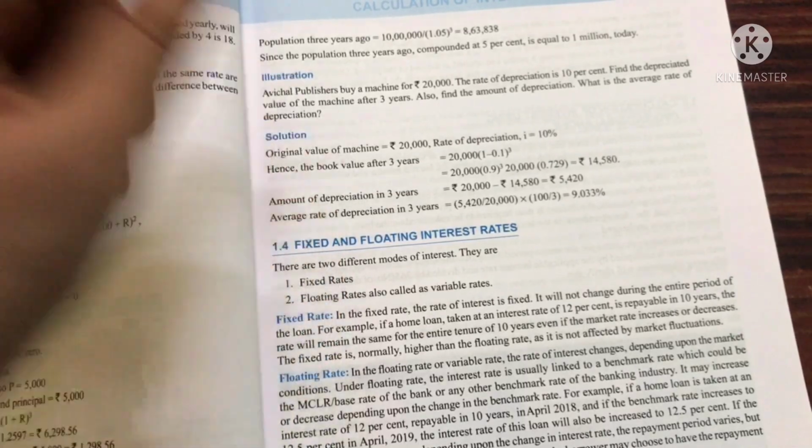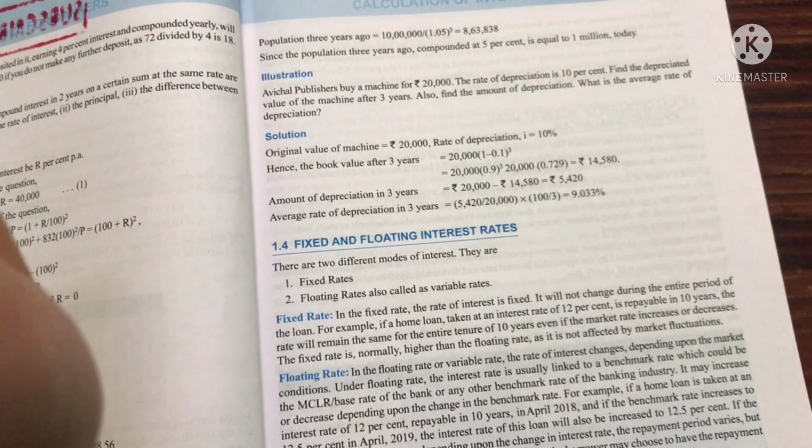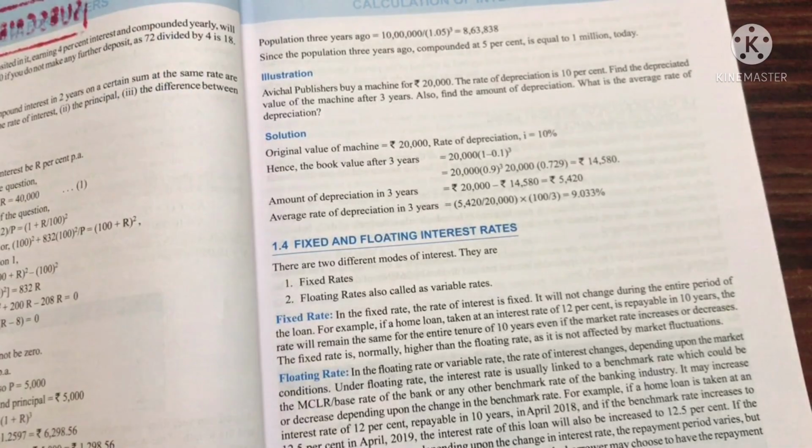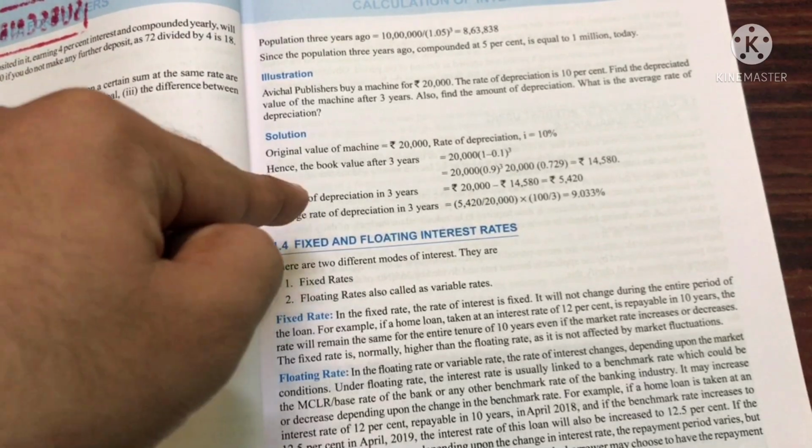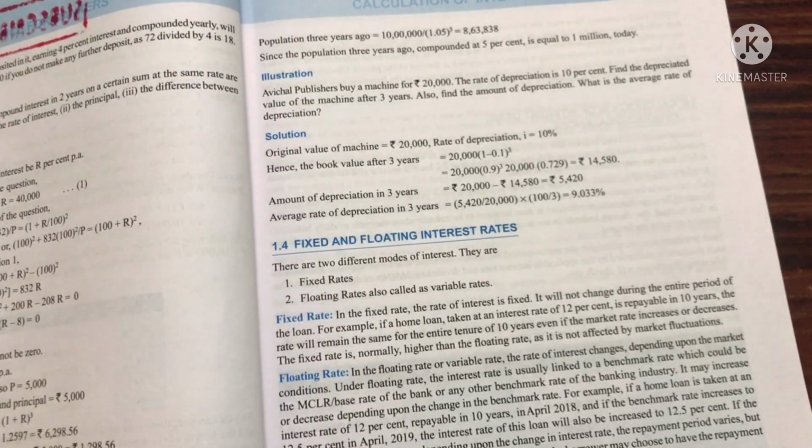In case of flat depreciation, for example, as they have given here, we are going to study depreciation in detail in unit 3. There are numerous methods to calculate depreciation. While seeing unit 4, you will get absolute clarity in this topic. So far we have discussed simple interest and compound interest.